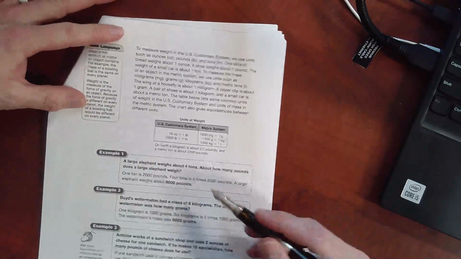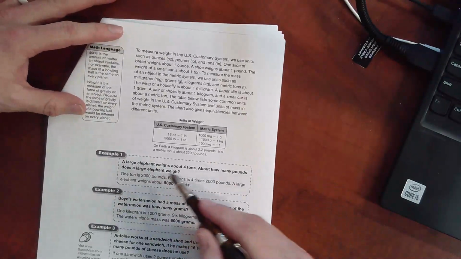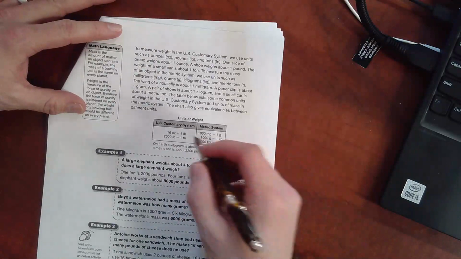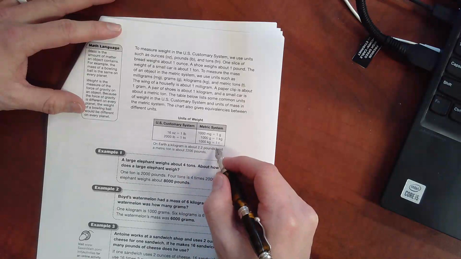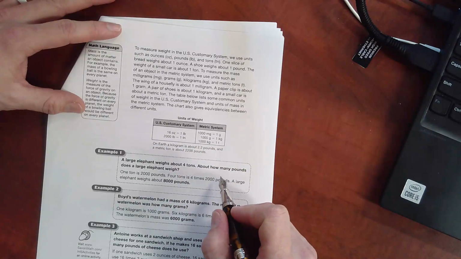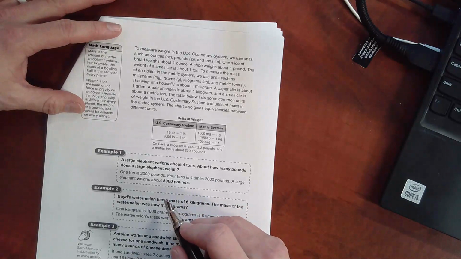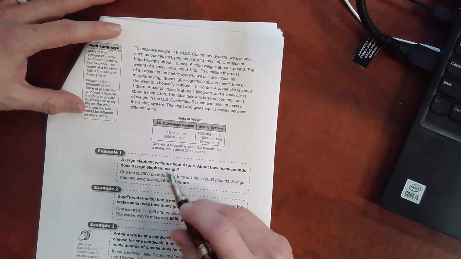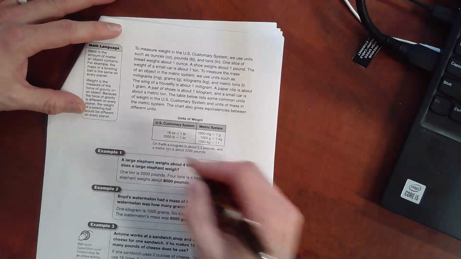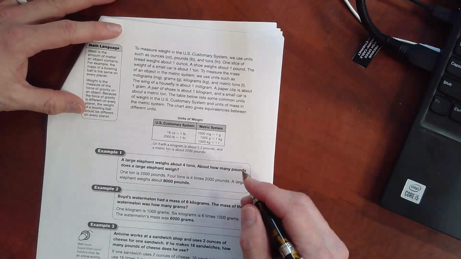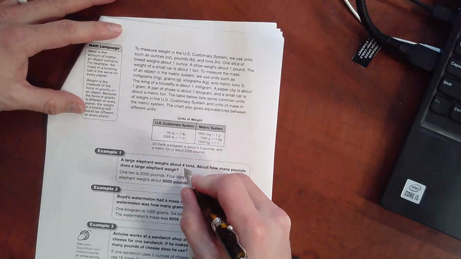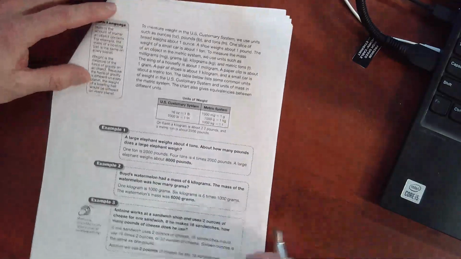A large elephant weighs 4 tons. How many pounds? A metric ton is about, so 1 ton versus a metric ton? That's not a real thing, right? 4 tons, how many pounds? Yeah, so 4 times, oh yeah, it does say metric ton. We don't really talk about that. Anyway, 1 ton is 2,000 pounds, so 4 times 2,000 gives us where we're at.